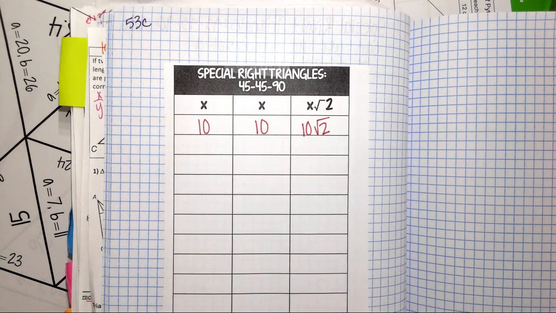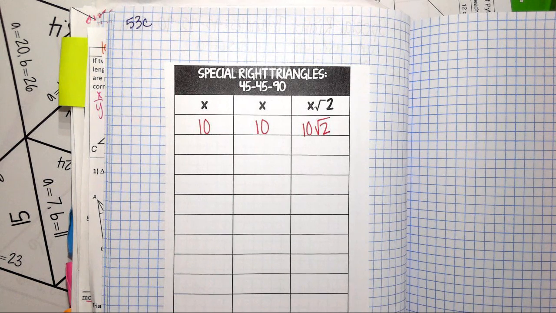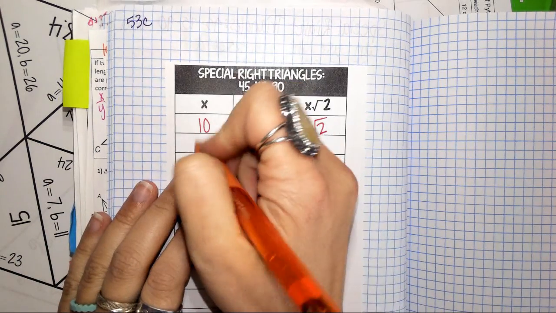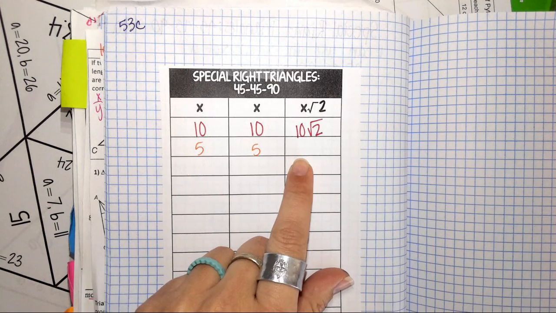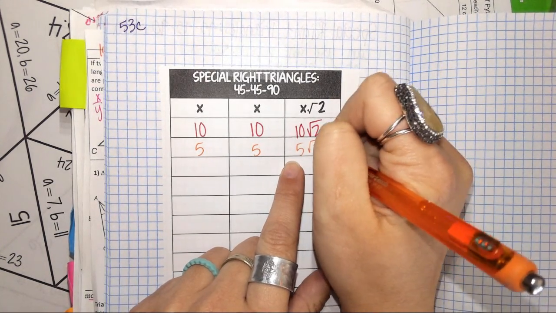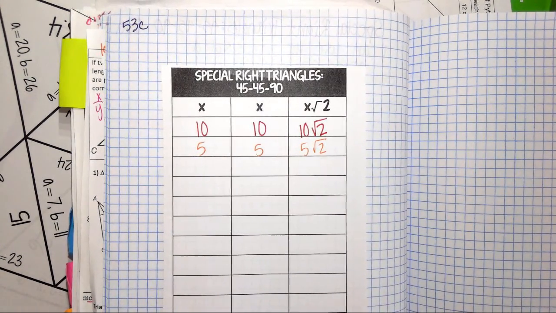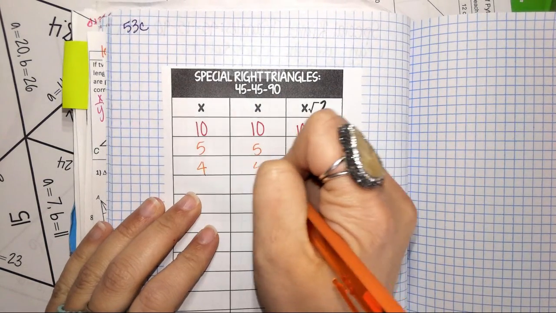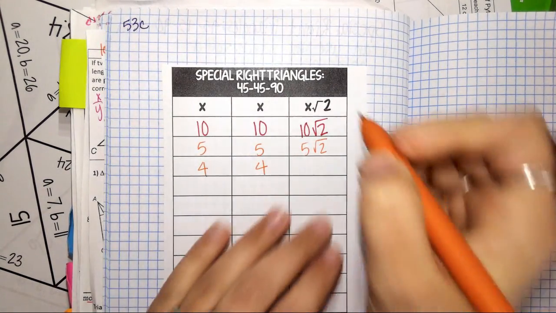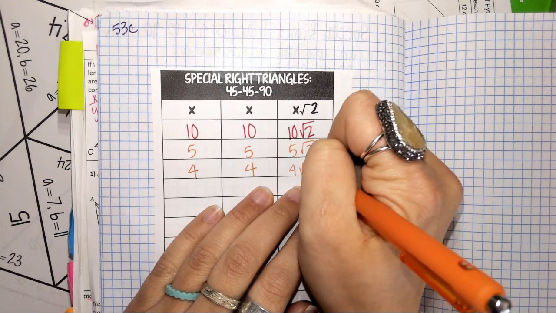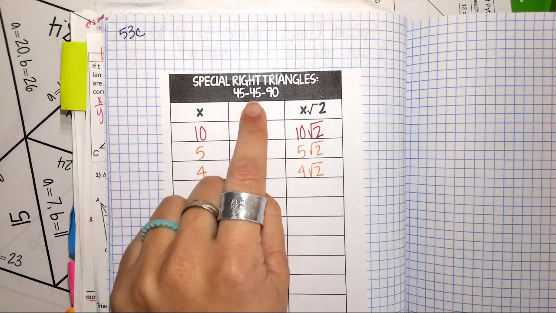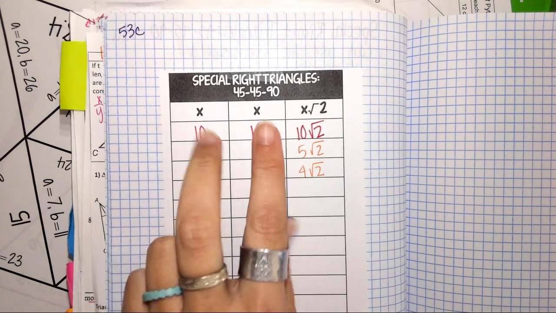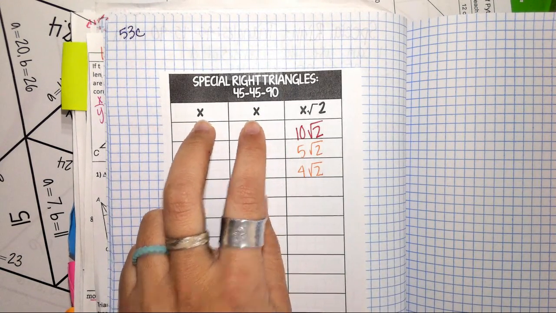Every single time. Does everybody understand? So if I then give you 5, 5, what's my hypotenuse going to be? 5 root 2. Every single time. If I give you 4 and 4, what's my hypotenuse going to be? Yes, and on 45-45-90, they will be the same, because if your angles are congruent, that means it's an isosceles triangle. So you have to have these congruent. That was a good question.